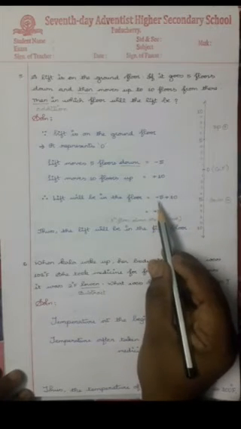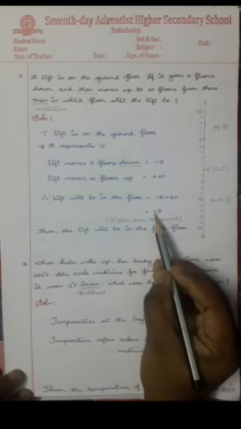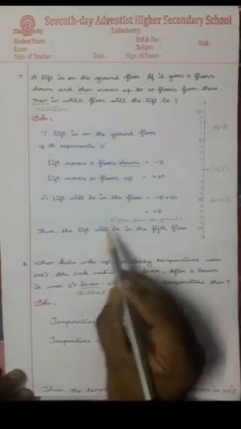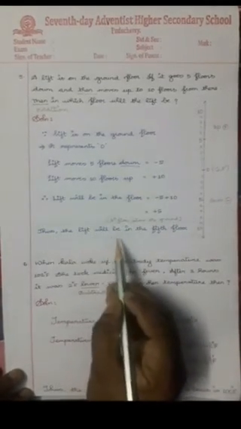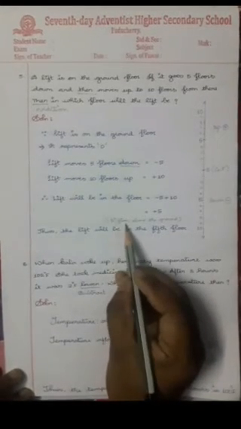So minus 5 plus 10, different signs. We have to subtract and put the sign of the greatest number. It is plus 5. Thus, the lift will be on the 5th floor, that is, 5 floors above the ground. Clear? Yes. Next, question number 6.